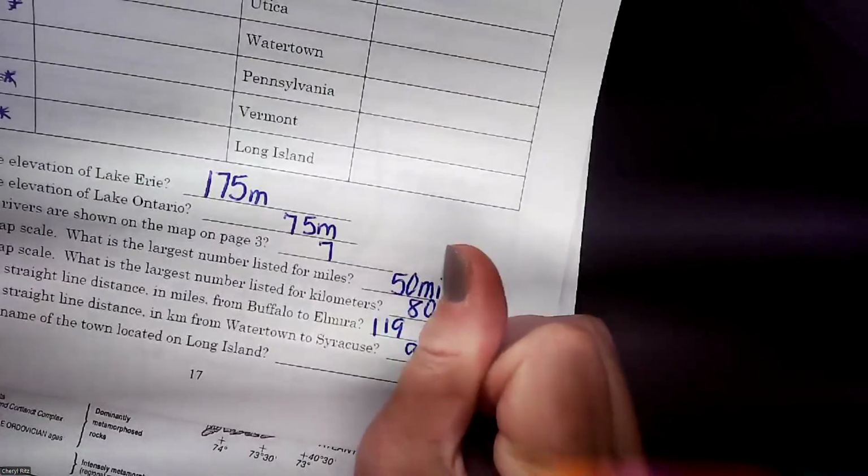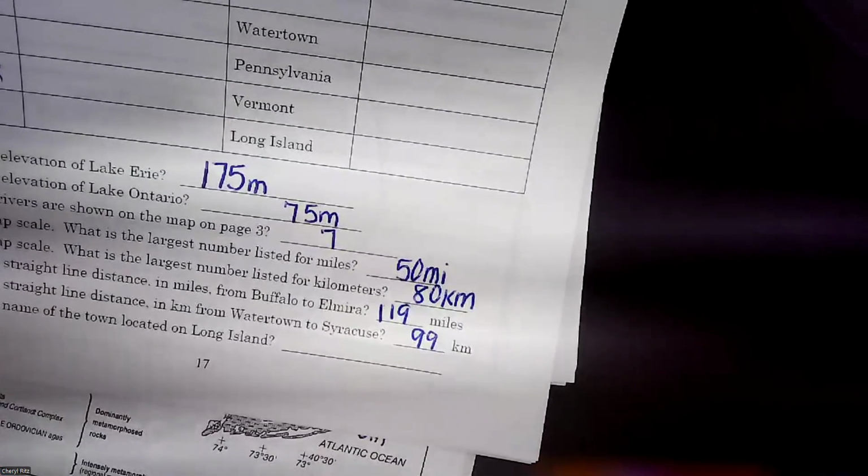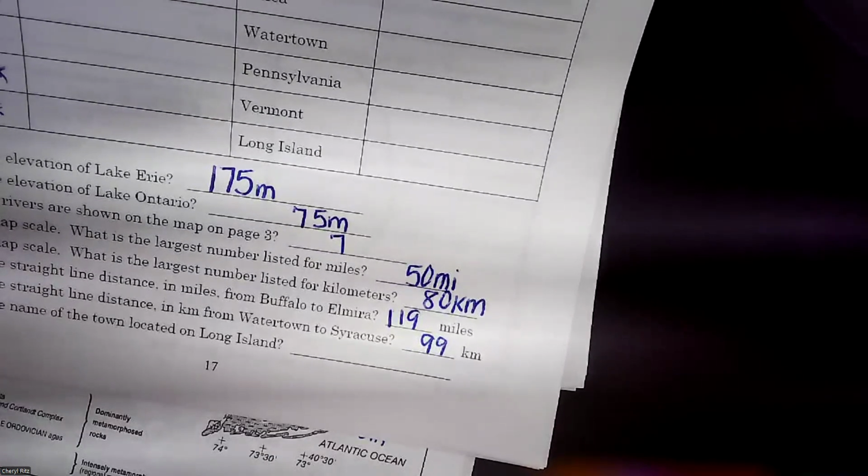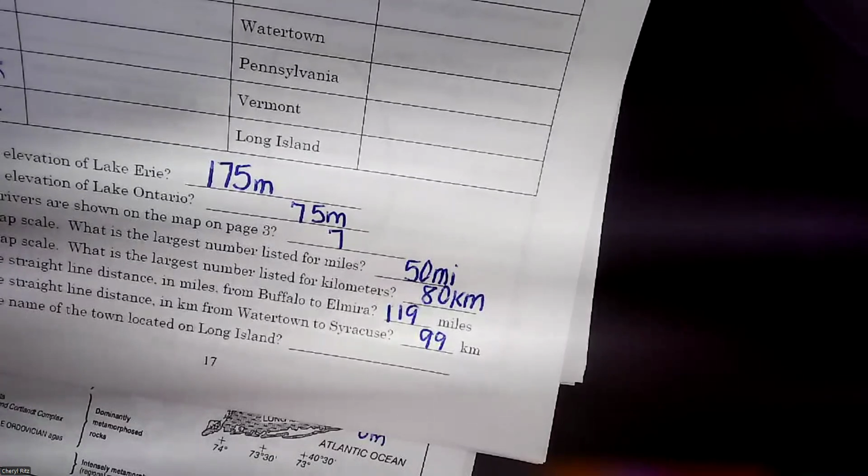Did you do that one already? What'd you get? Yep, I got 99. So 97 sounds good. So it's a little bit longer than 1 map scale. Anybody not get around that?